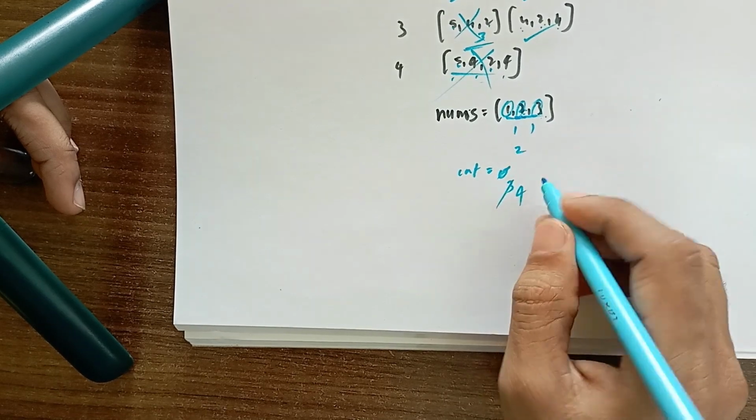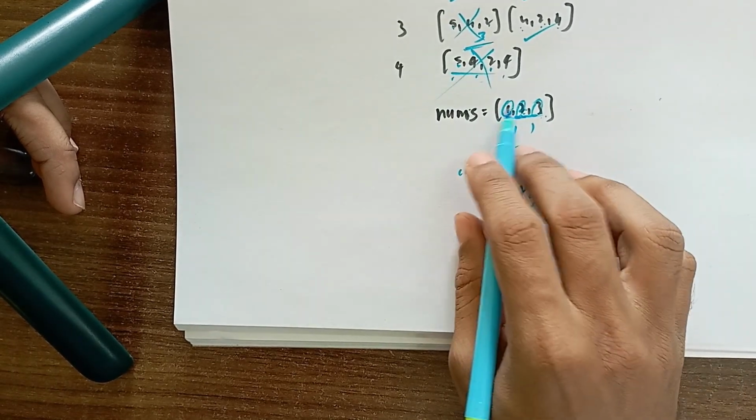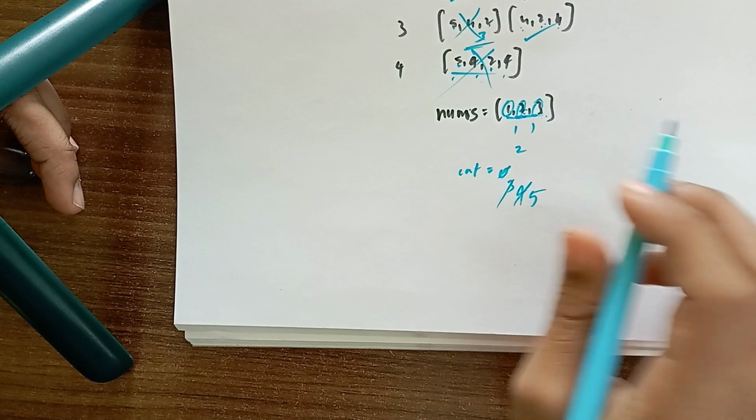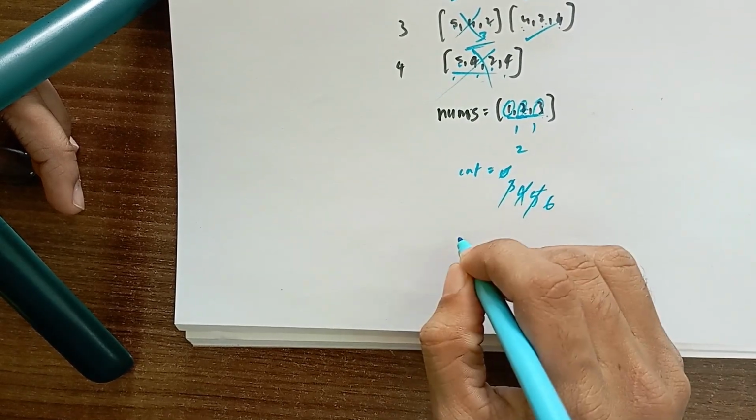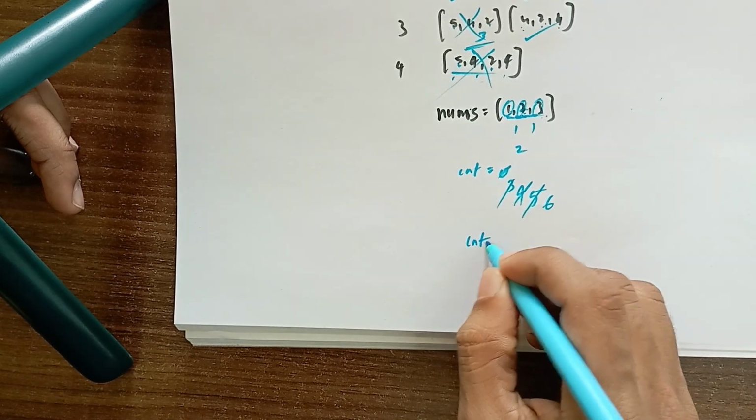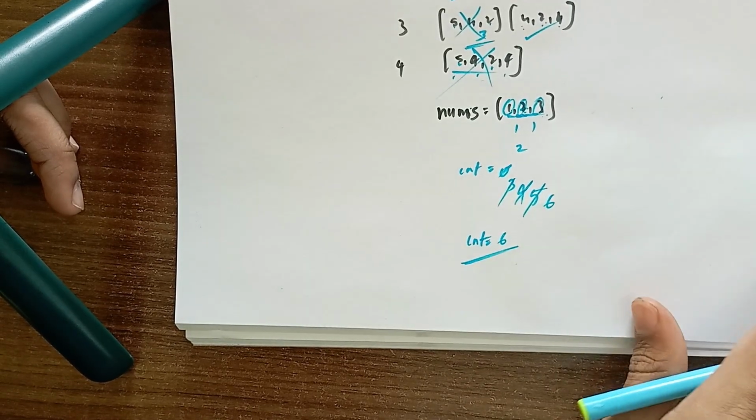Now, it is another subarray. Increment our count. 1, 2 and 3: this whole array is a continuous subarray. So, take that. Now, we will be returning 6 as our output.